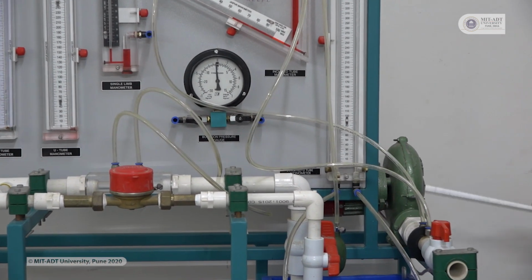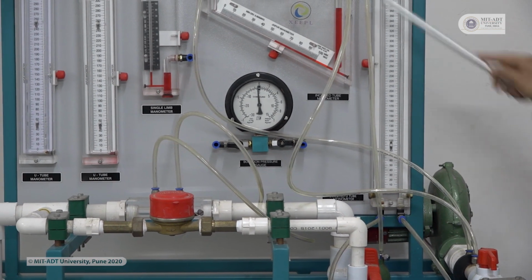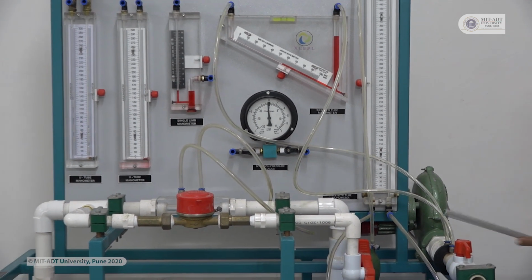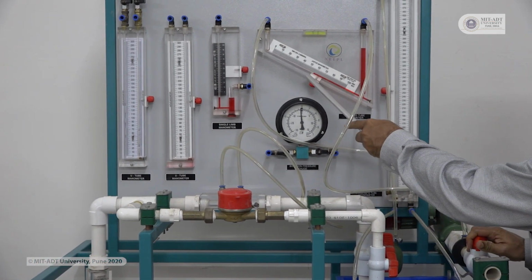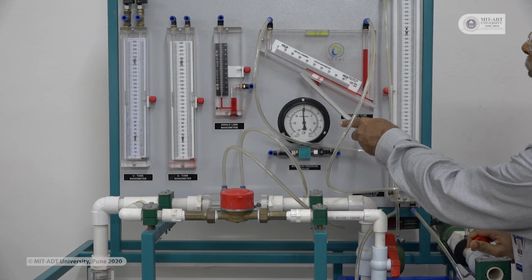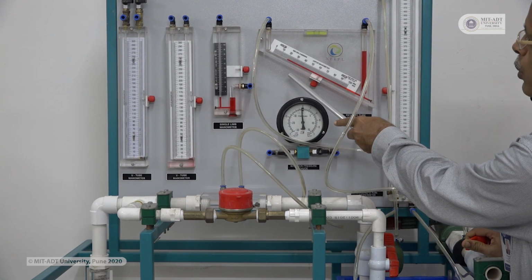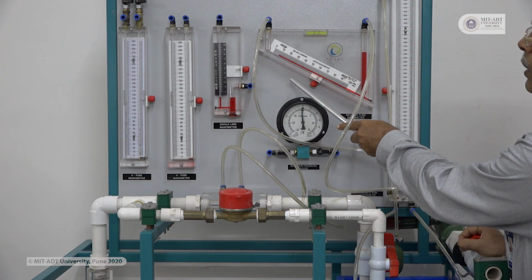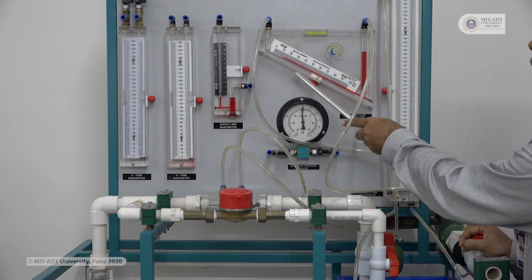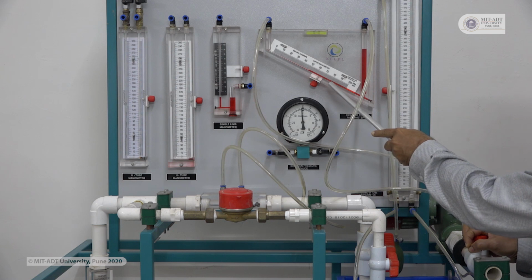These are connected to this inclined tube manometer using flexible pipes, and depending upon the pressure, we get a rise or fall in this column depending upon the pressure difference between the two pressure tappings or two locations. You can see that this means pressure is increasing, or if pressure reduces, we get this movement of manometric fluid in the inclined limb.